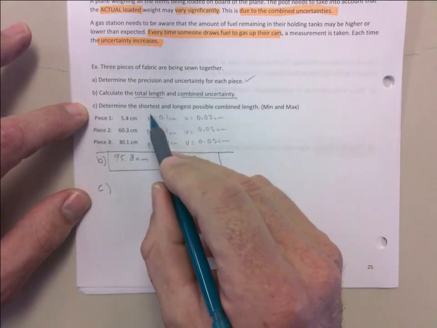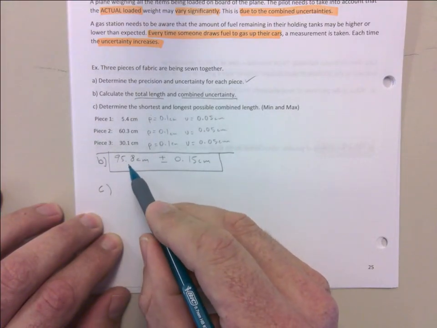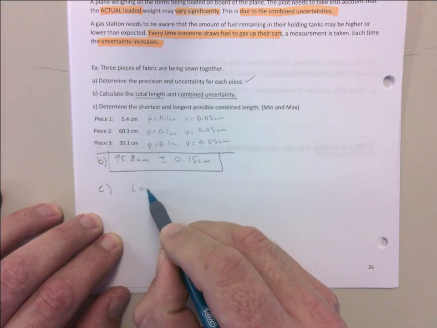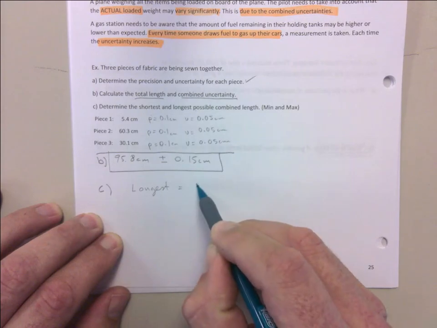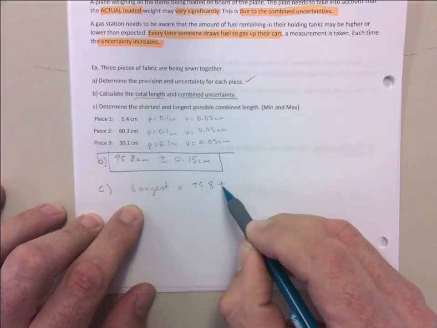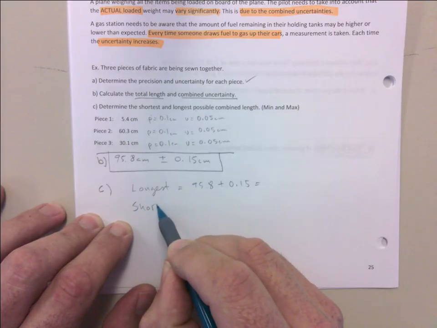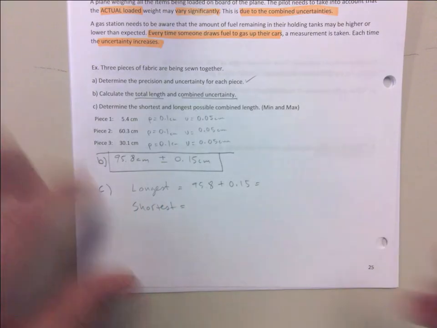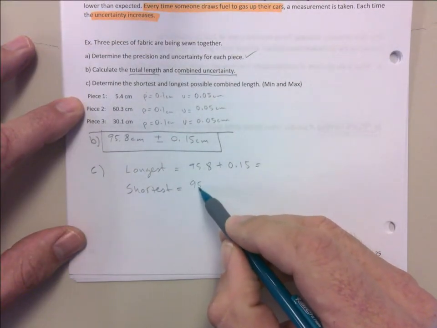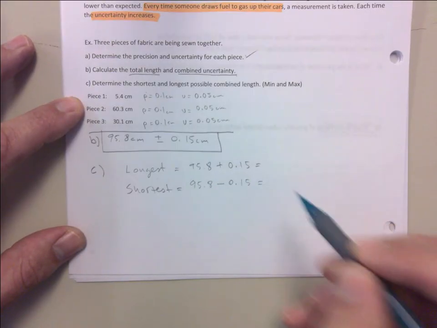C, determine the shortest and the longest possible combined lengths. Here you just basically use this. So the longest would be 95.8. So that measurement there, you would add the combined uncertainty. Shortest would be what? 95.8 minus 0.50.